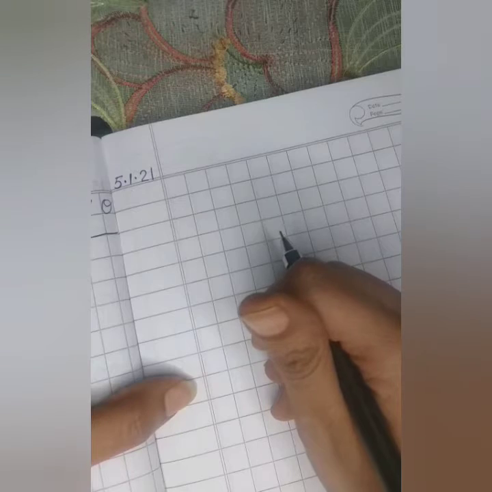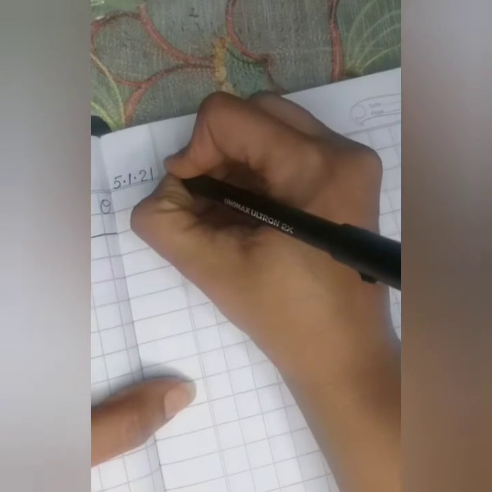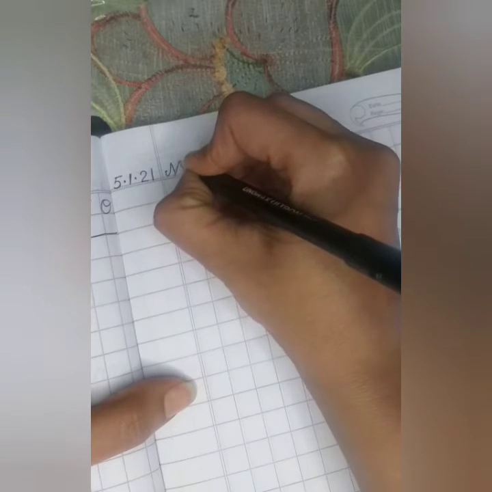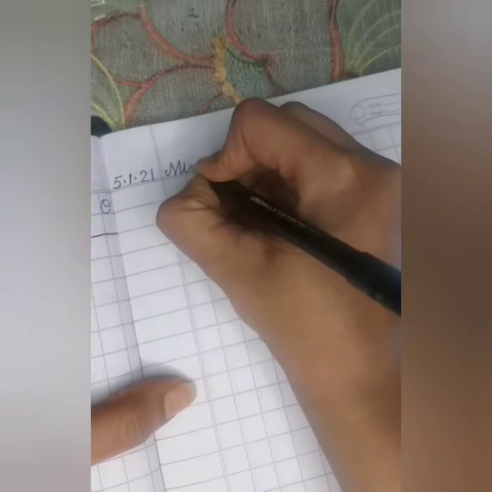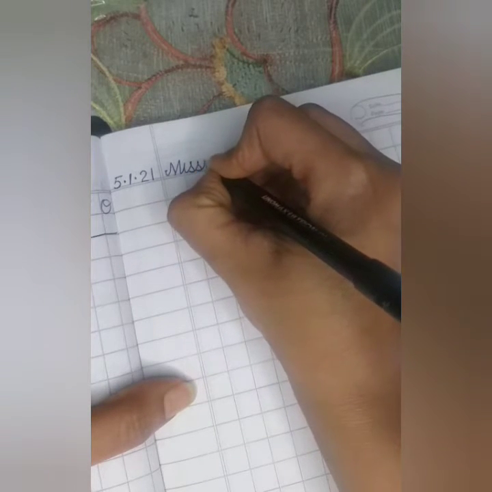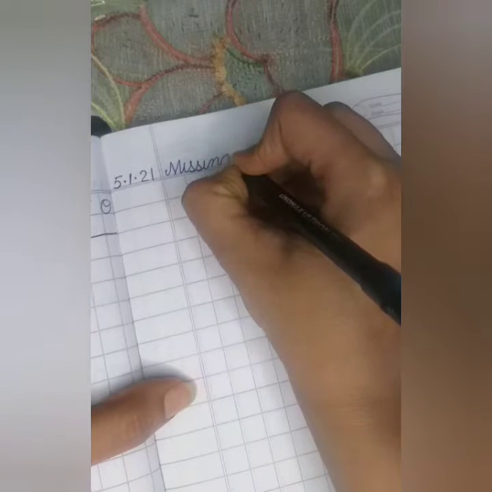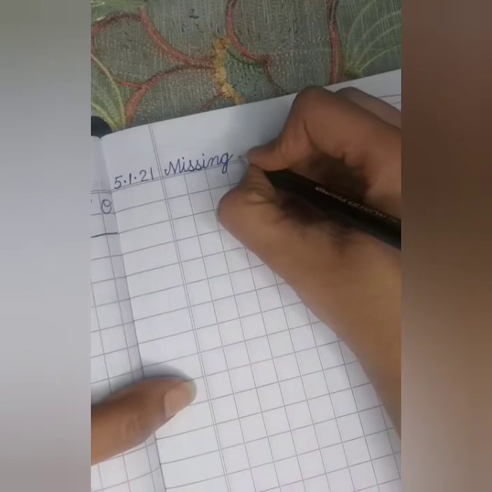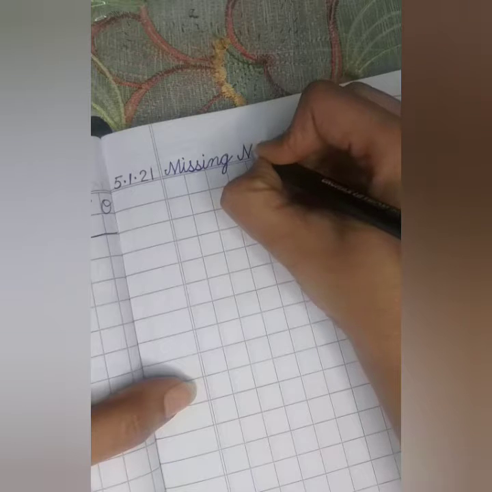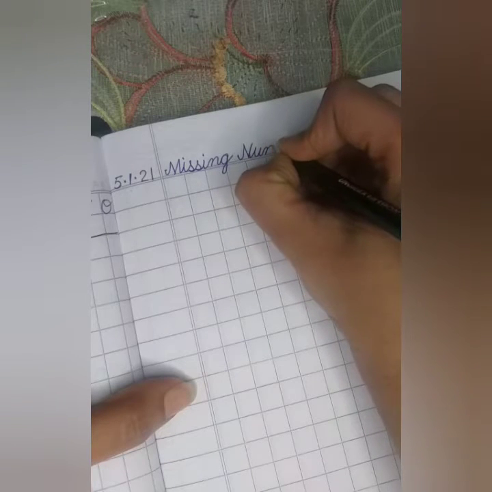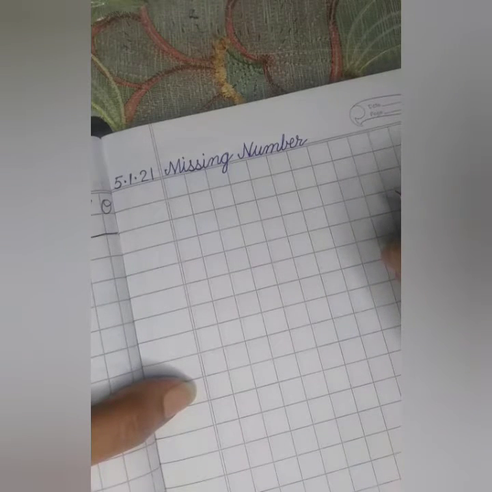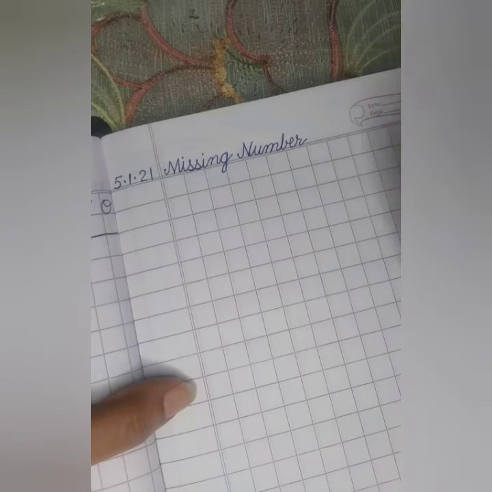What are we going to do? We are going to write missing numbers. Everybody please write M I S S I N G. Missing. Everybody has written missing. Take one finger gap and write N U M B E R. Missing number, from 101 to 150.